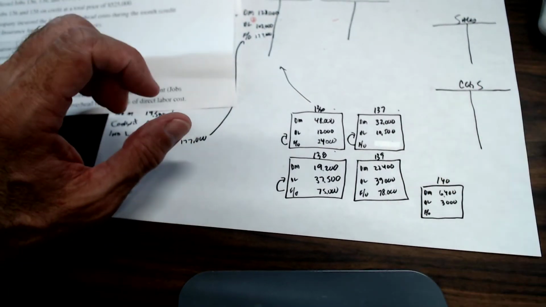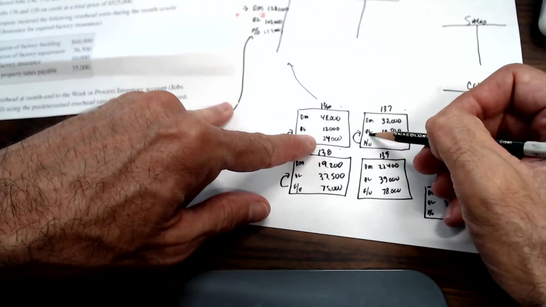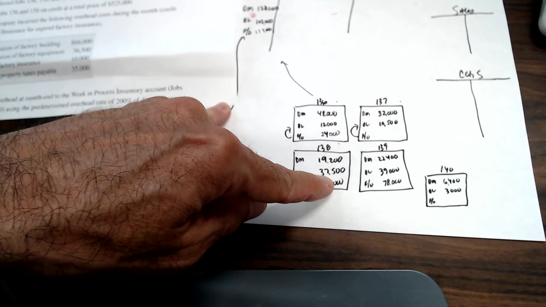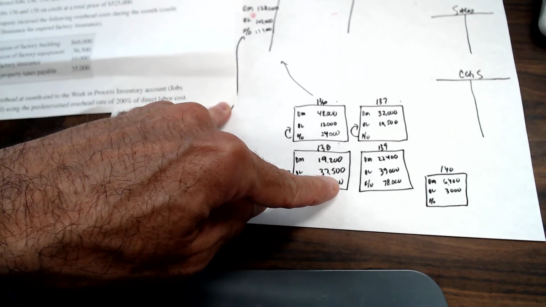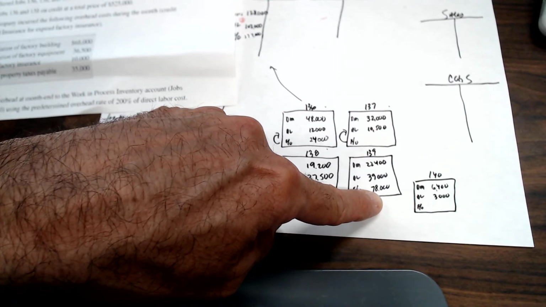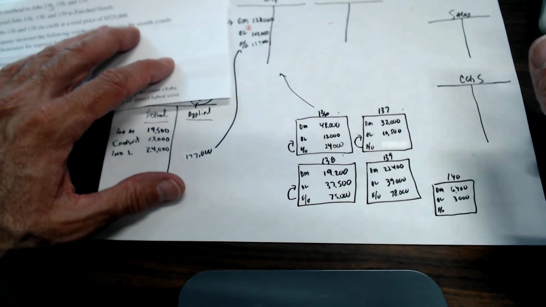I'm going to check my math, there's another way to compute this. The total labor on these three jobs was 12,000, 37,500, and 39,000, for a total of 88,500. 200% of that is 177,000. Good, it works in total as well.